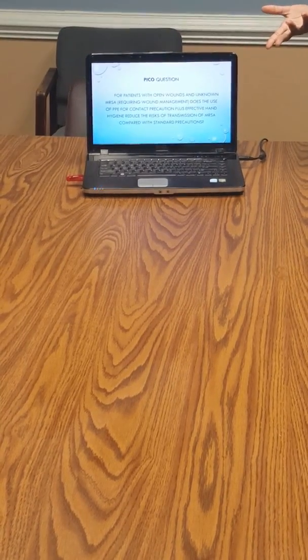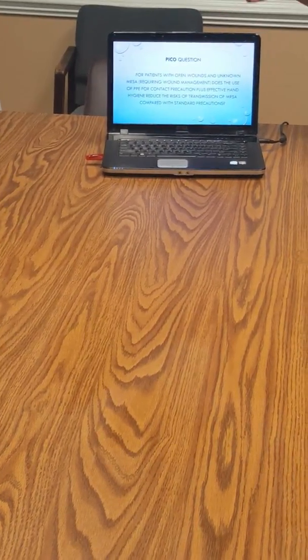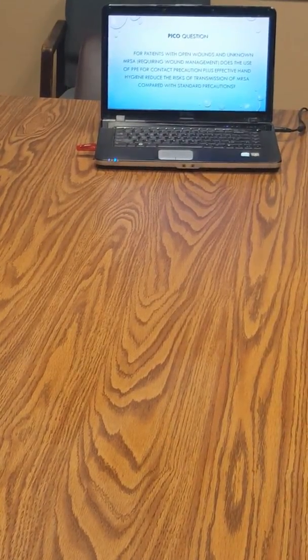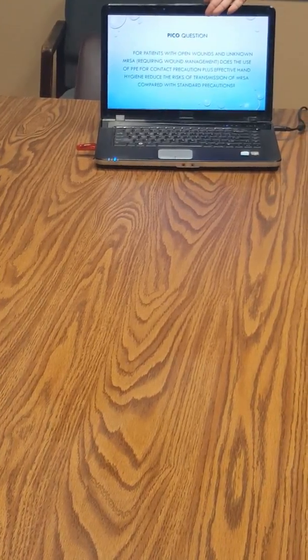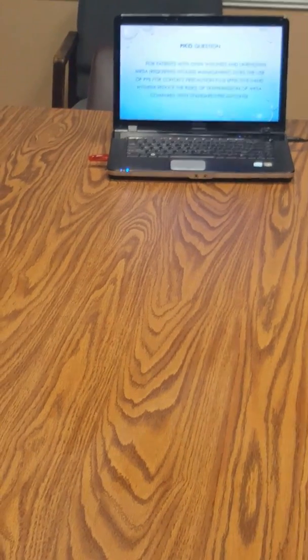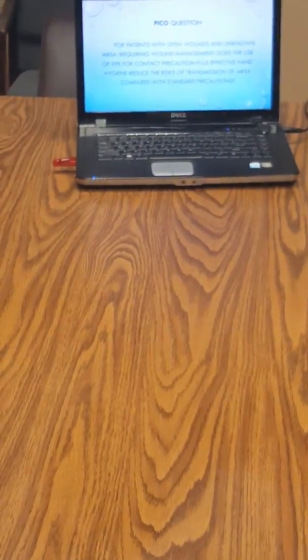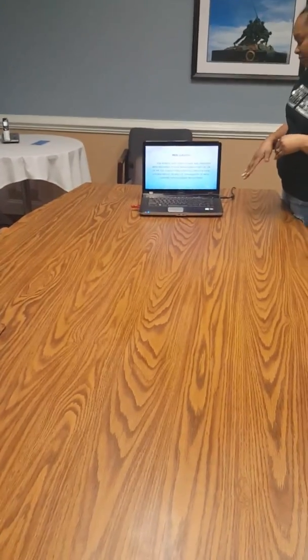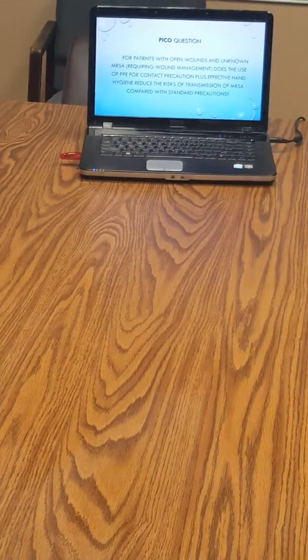The PICO question. The P stands for the population, the problem. The I is the intervention. The C is the control, and the O is the outcome. This is just a formula that's designed to put the question in a way that can be answered through research. For patients with open wounds and unknown MRSA requiring wound management, does the use of PPE for contact precaution plus effective hand hygiene reduce the risk of transmitting MRSA compared with utilizing just standard precaution?